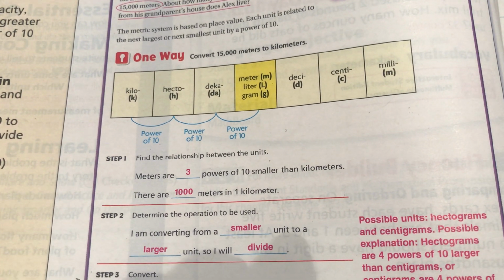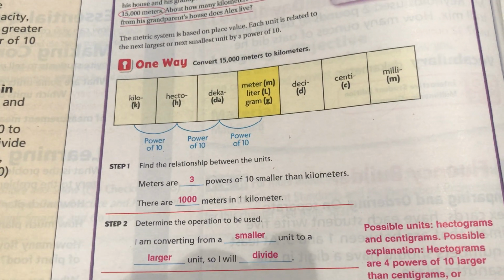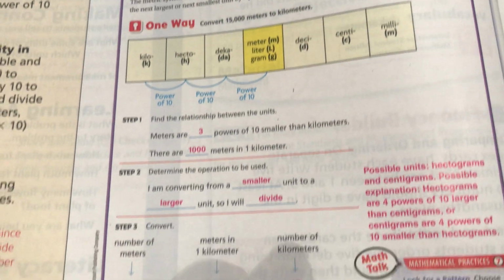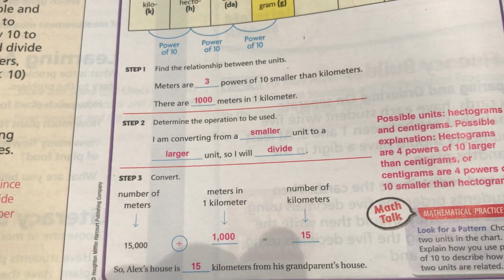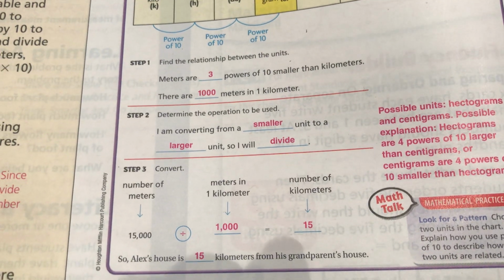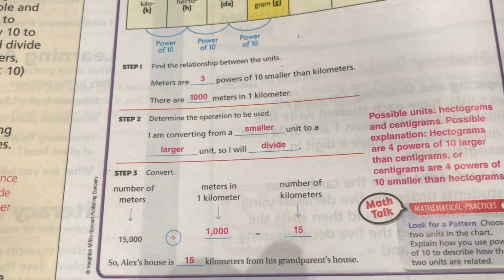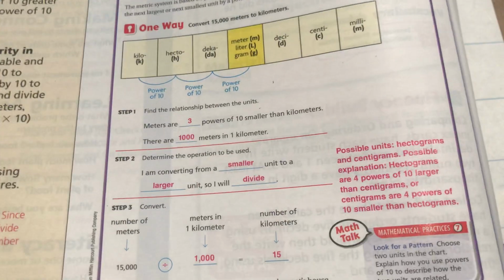Determine the operation to be used. We figured since we're going from smaller to larger, we're going to divide. Step 3, we have 15,000. We're dividing it by 1,000, and that gives us 15. So his house is 15 kilometers from his grandparents' house. Okay, make sure you wrote this in your math book. Now let's try another problem together.